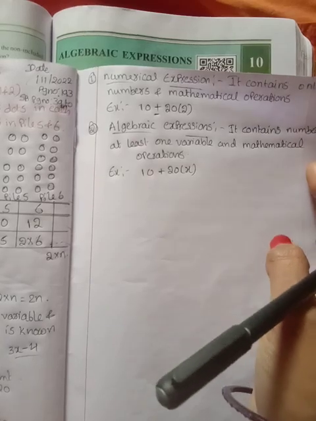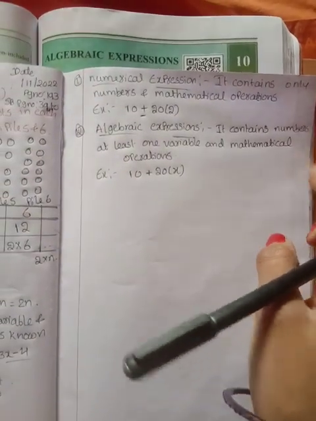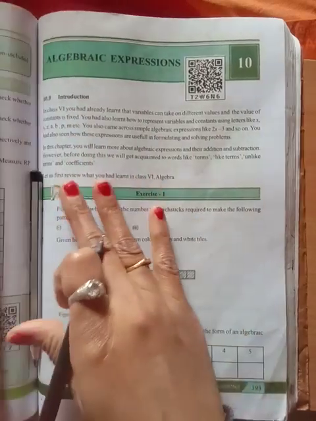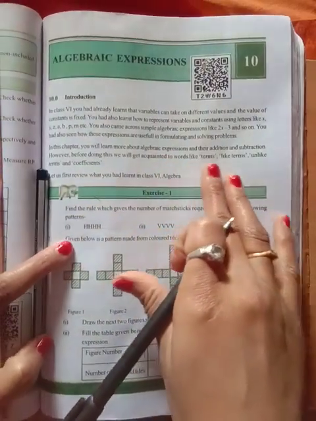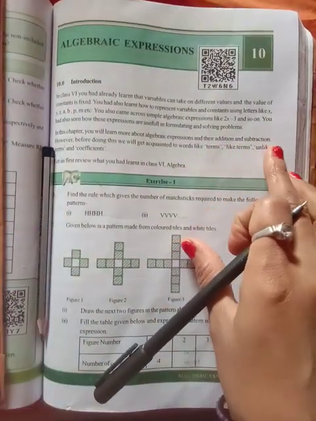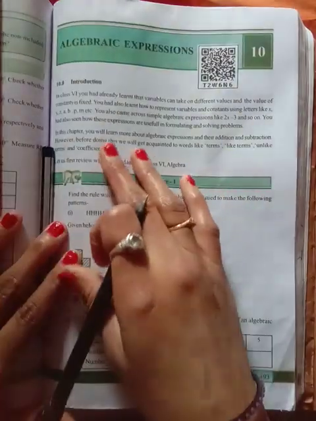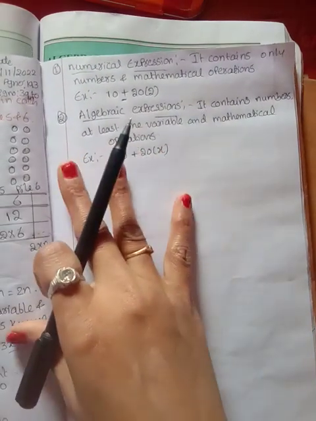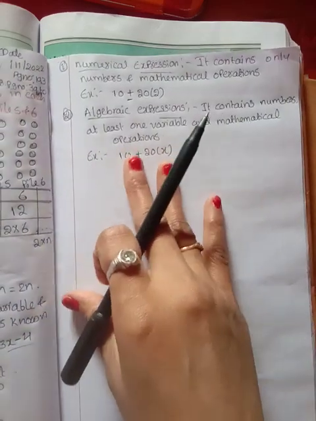Another topic included in 7th grade algebraic expressions is addition and subtraction. That is the end of the introduction to algebraic expressions.